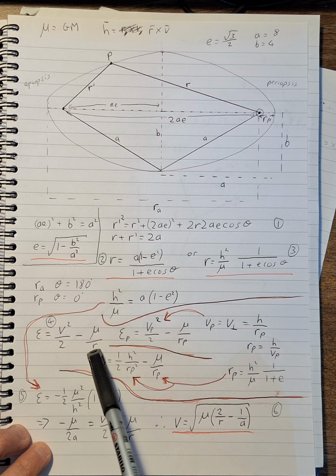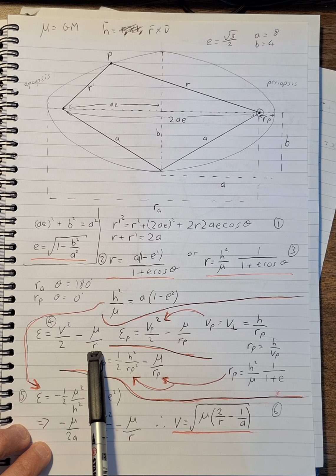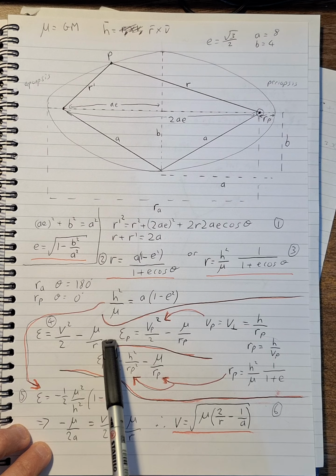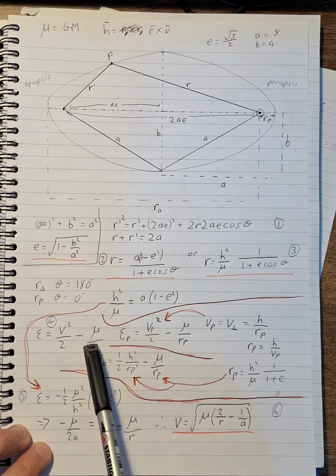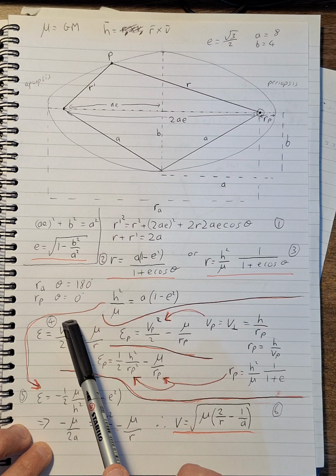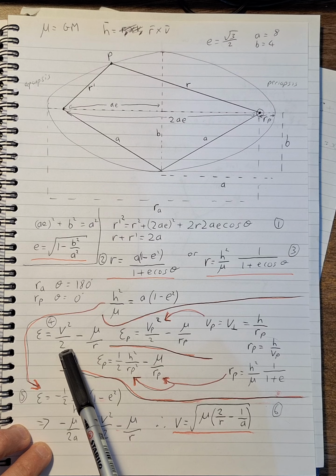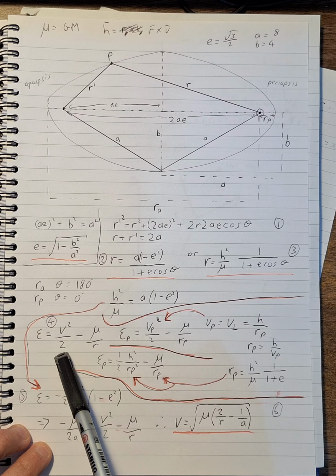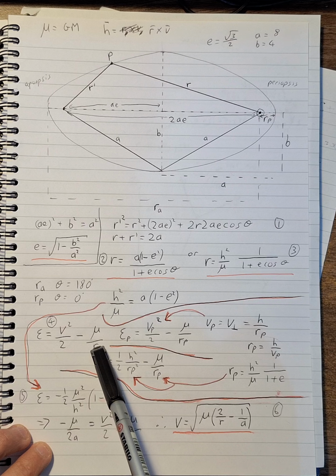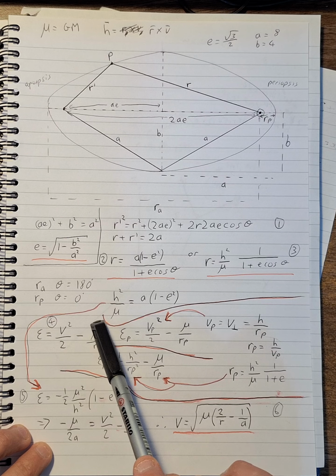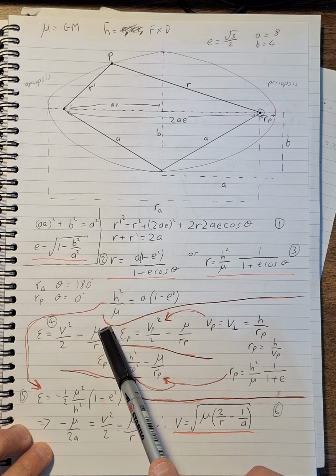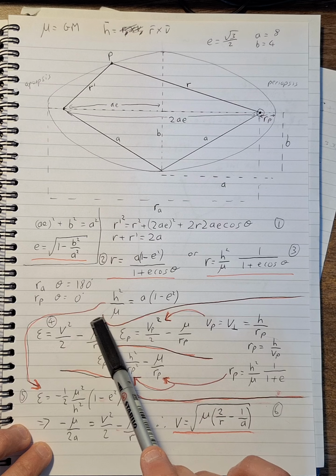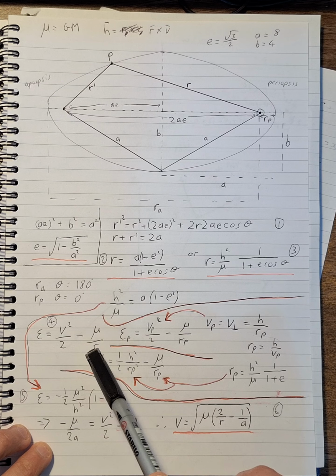So you can imagine if r was very big, you'd be very far away. This piece would drop to 0, and you'd just be left with a constant velocity, unperturbed by the gravity. As r reduces, this grows quicker, and you're going to be speeding up as well. So this is going to be growing exponentially as you get closer and closer.